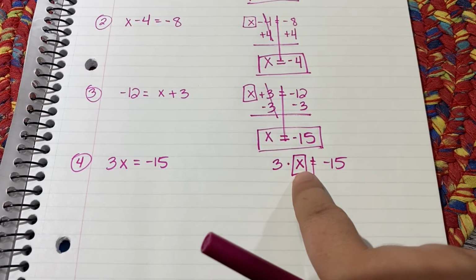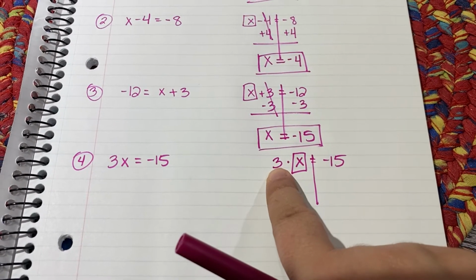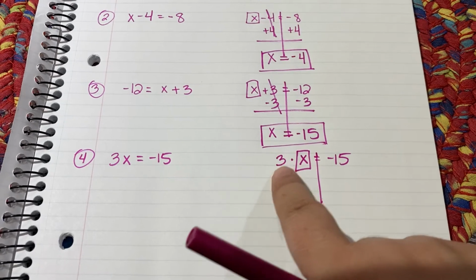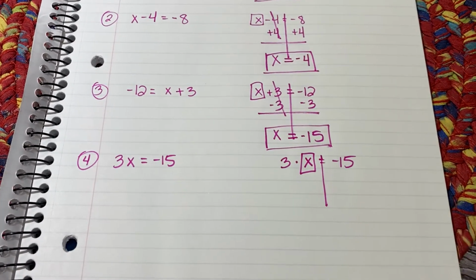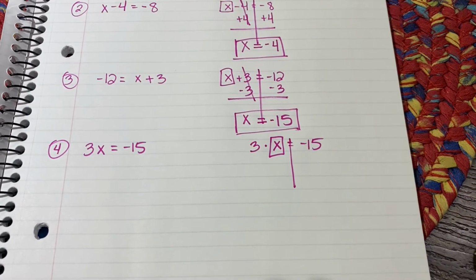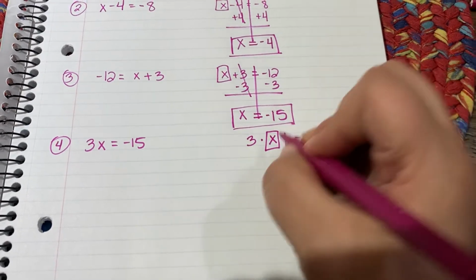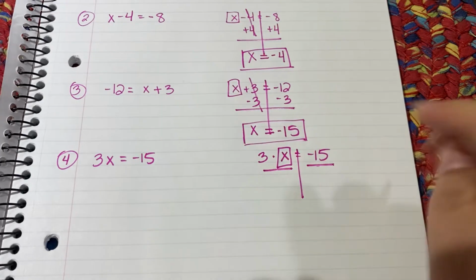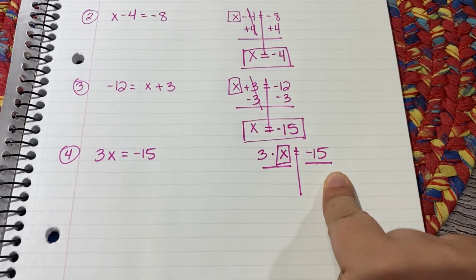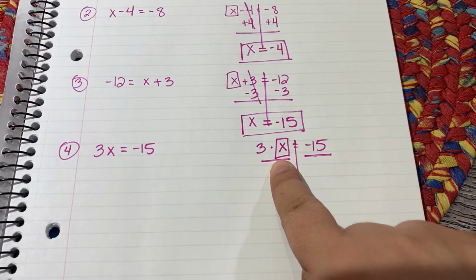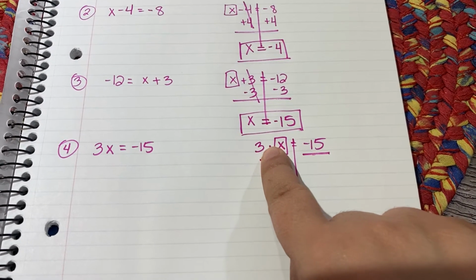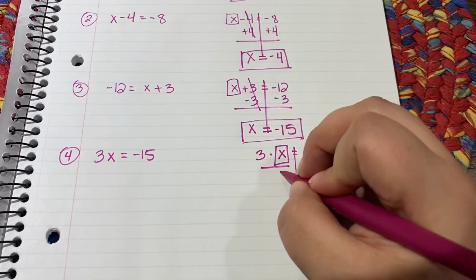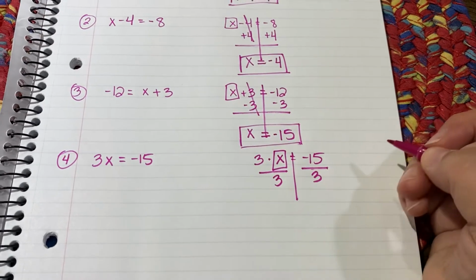So in order for the x to be alone, the 3 needs to go away. They are attached by multiplication, because remember the dot, or when they touch, it means multiply. So the inverse of multiplication, the opposite, is to divide. So we're going to divide both sides. I'm going to use a fraction bar to represent division, because we're going to see that again in a little bit. Divide by this number because we want the x to be alone. The opposite of multiply is divide. So we're going to divide by 3, divide by 3.